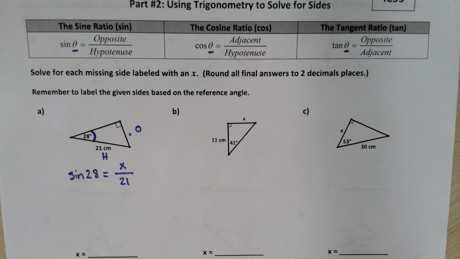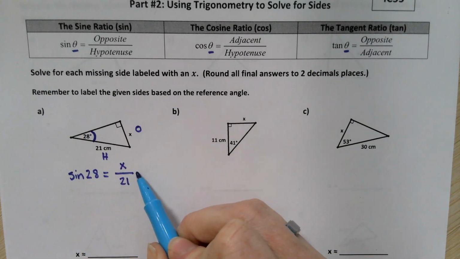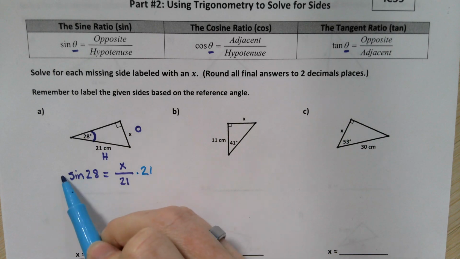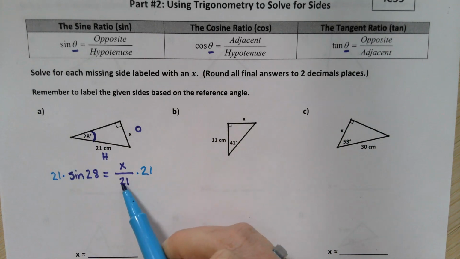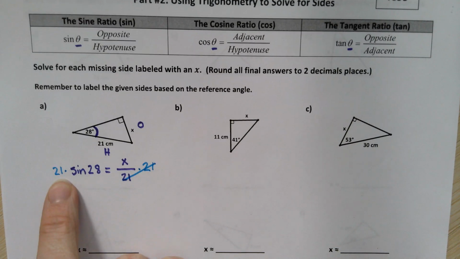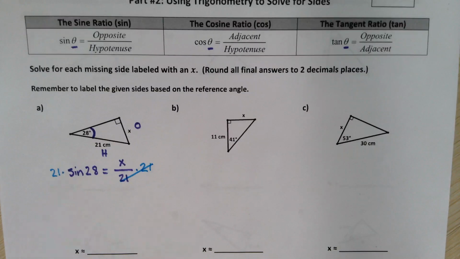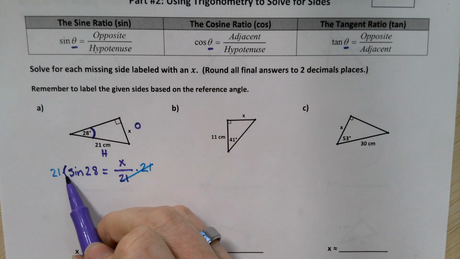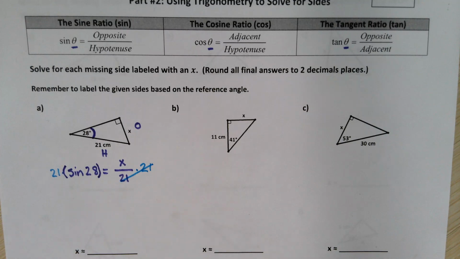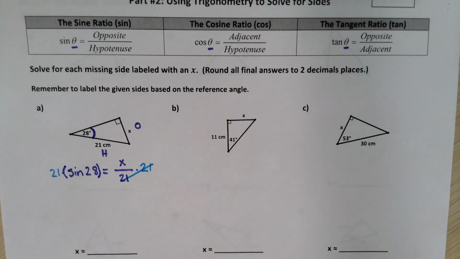So if I'm looking at this equation, I see x divided by a number. That means I need to multiply both sides of the equation by 21 in order to isolate that x and get it to be by itself. Notice that I wrote that multiplication out in front of the sine. We're not multiplying the angle by 21. We're multiplying this whole expression by 21. So we don't want to multiply the 28. We want to multiply that whole string by 21.